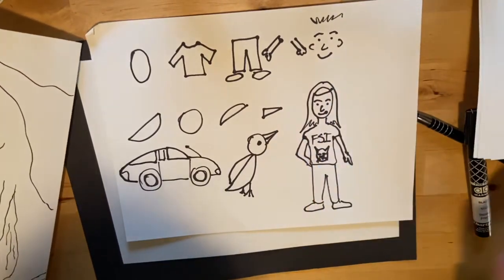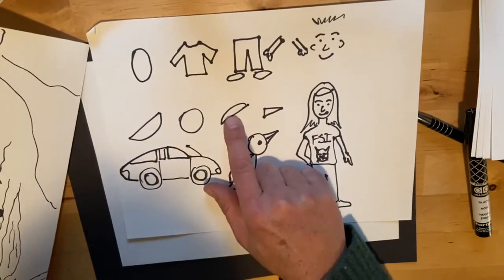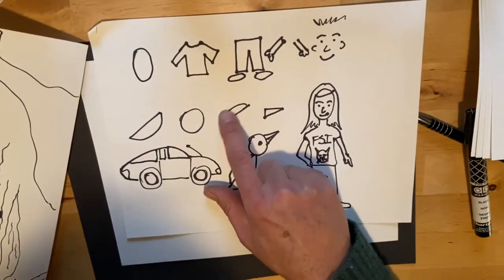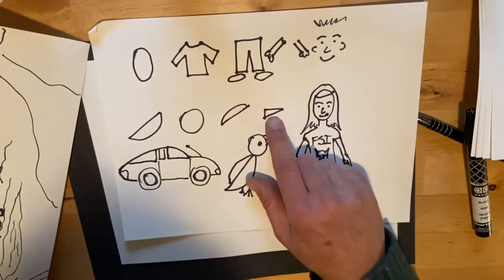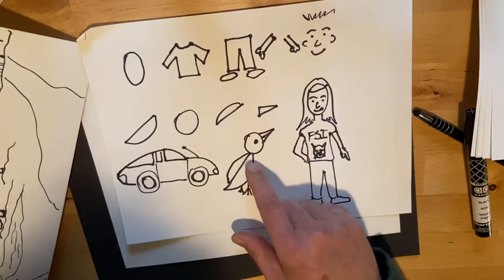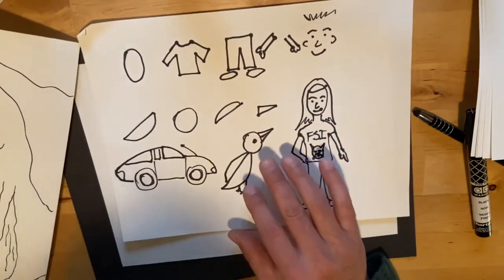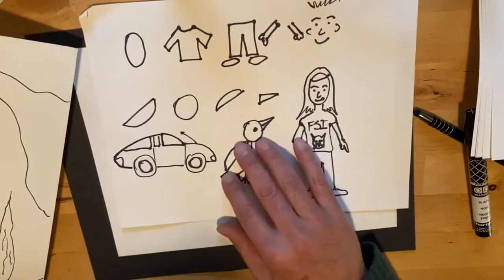What you want to do for the bird is a circle, a D shape, another skinny D shape, or like a slice of lemon shape almost. And then that triangle beak, put them together, and you can make the bird's wings move however you'd like it to be, like if it's sitting or in flight. So that's what you want to think about.